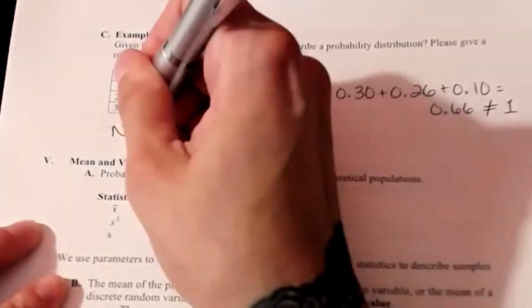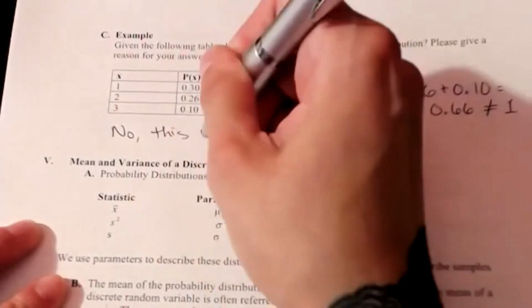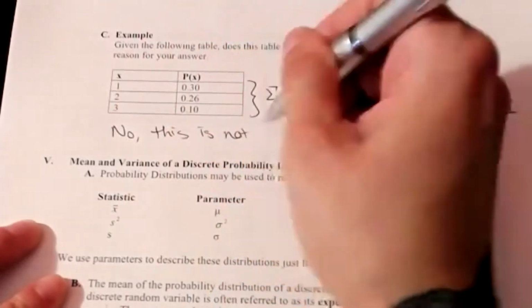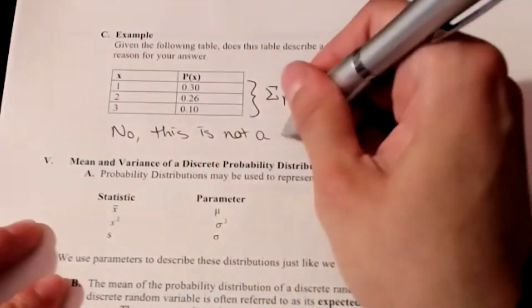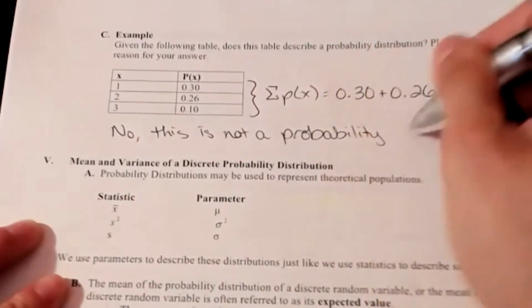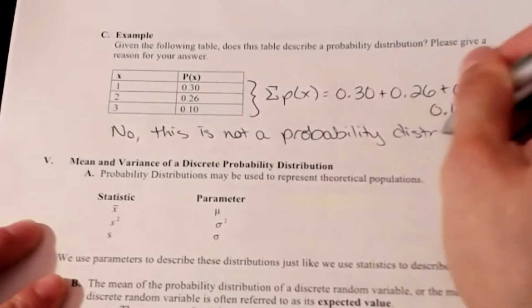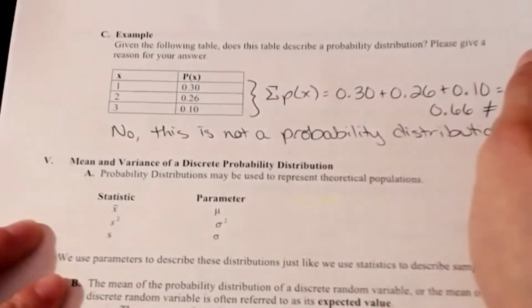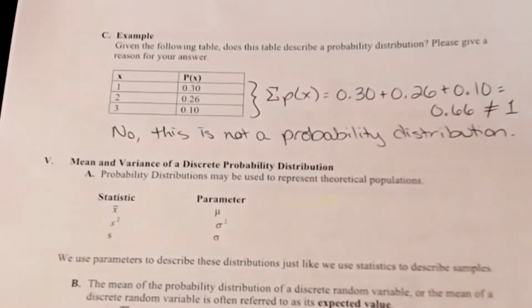So no, this is not a probability distribution. We prove that it's not equal to 1 by showcasing the sum of those probabilities. Very nice. Excellent work so far.